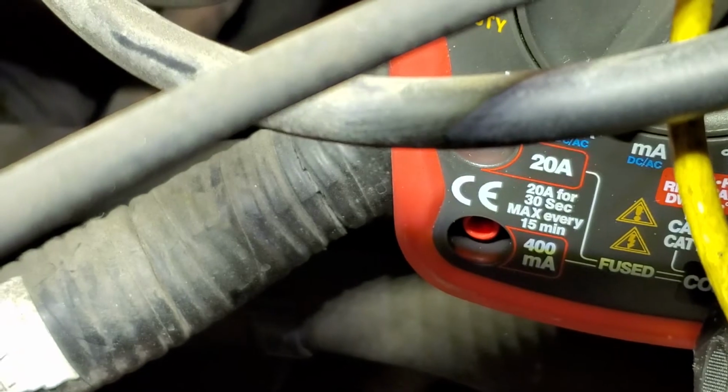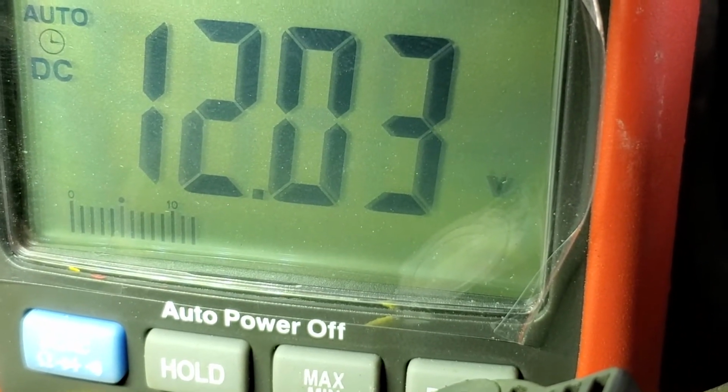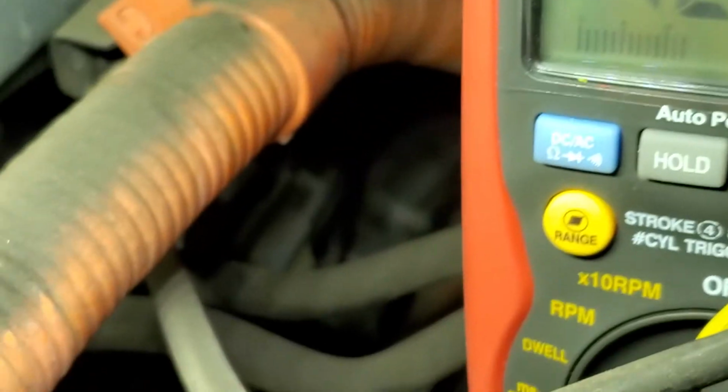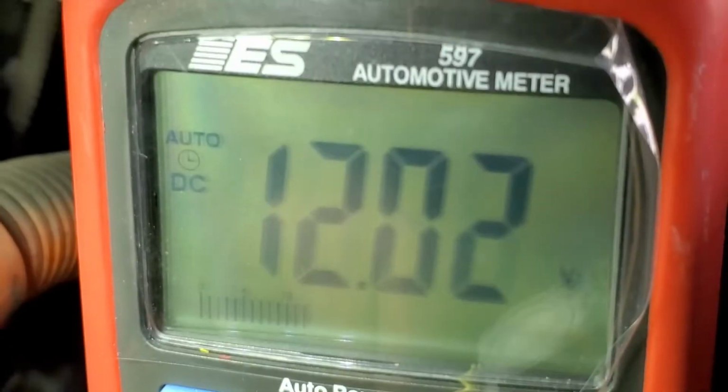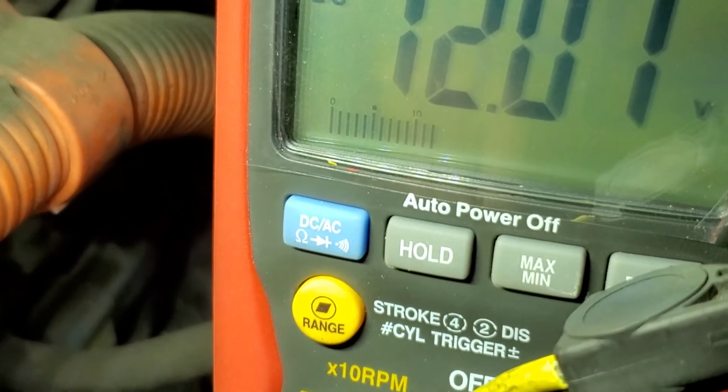Okay, let me plug in that one, and we have 12.07. Go to the other one. You see I'm disconnected right now. Right there, I'm connected, and we have good voltage coming in and going out. So that means the integrity of the coil is good. So what's next? Resistance. Let me do a resistance check. Go key off, so the system doesn't have to be running. Okay, key off.